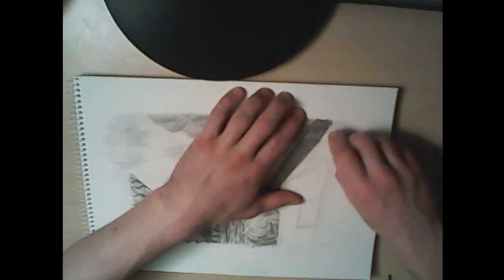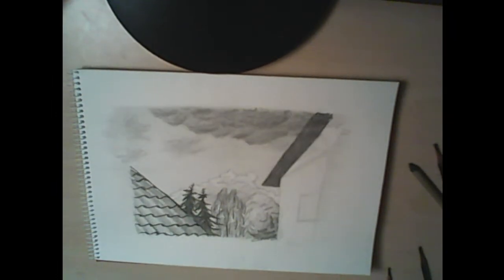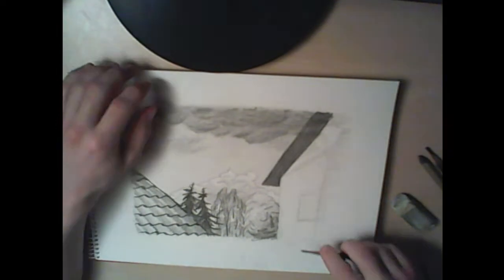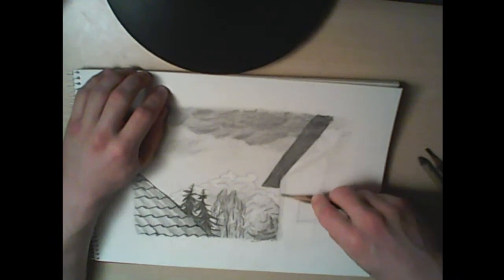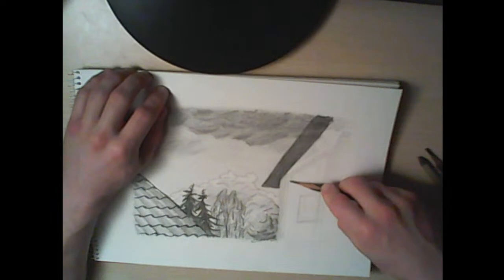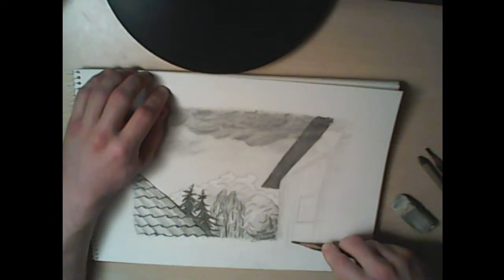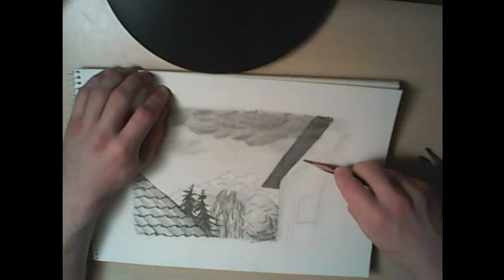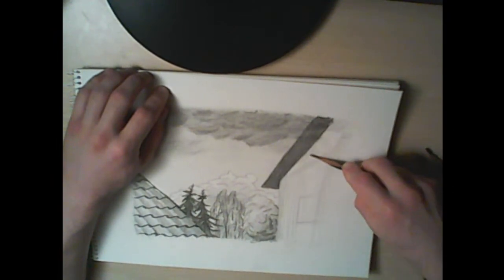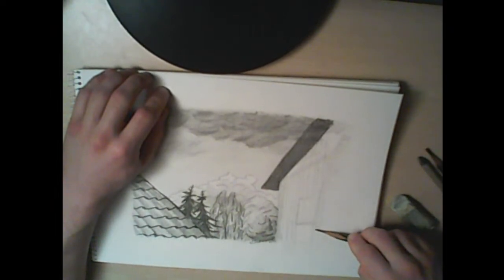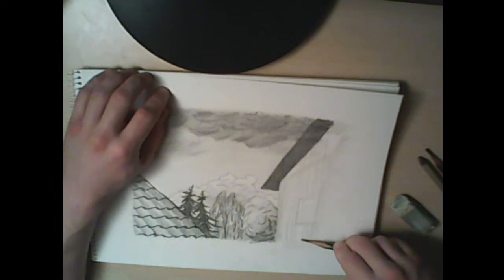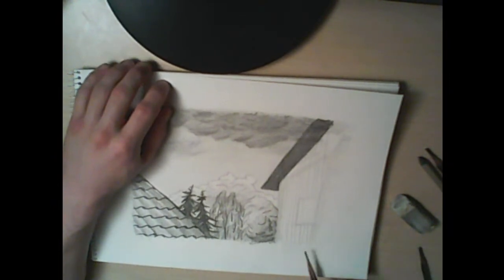The wall is going to be lighter though, so I've got to get rid of this dark cloud. Let me give the wall a sort of value and also a structure. Let me maybe just make some lines like that, just for some sort of structure in here.